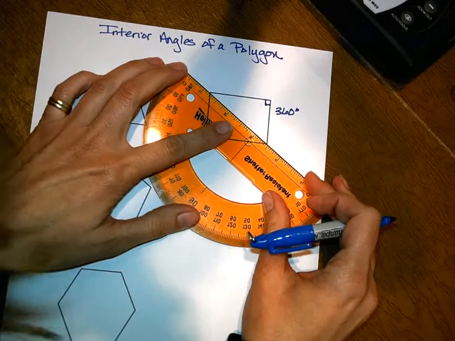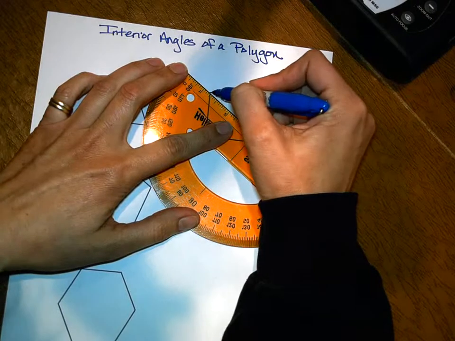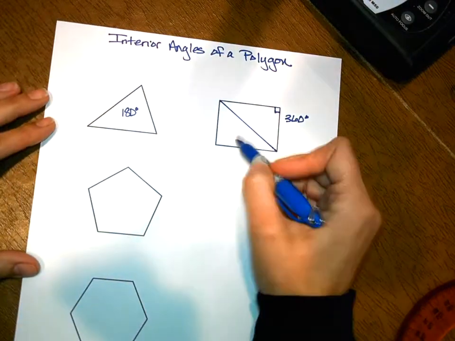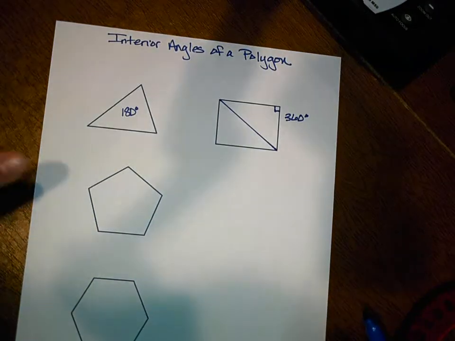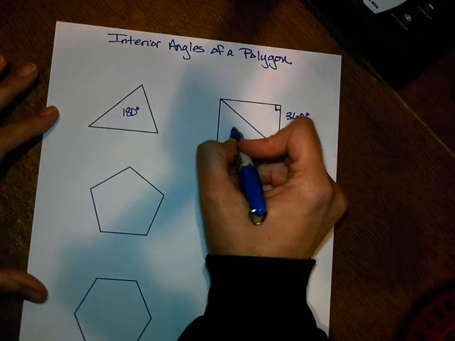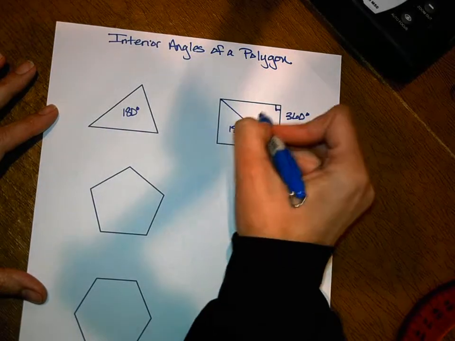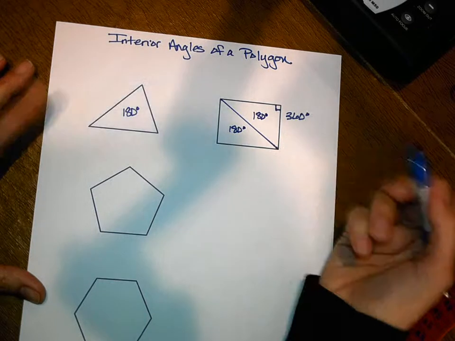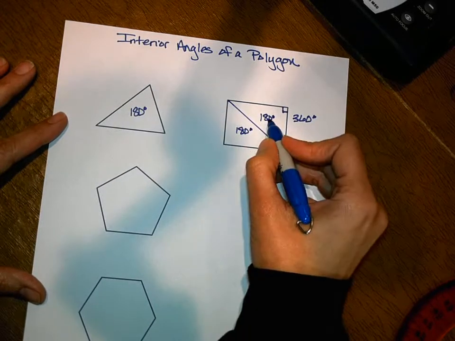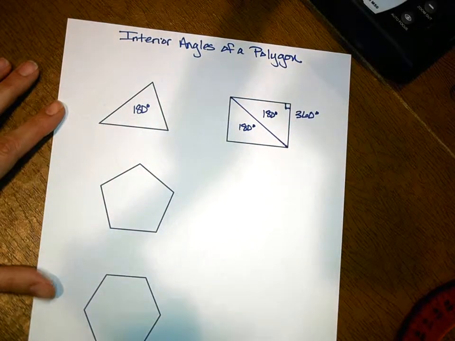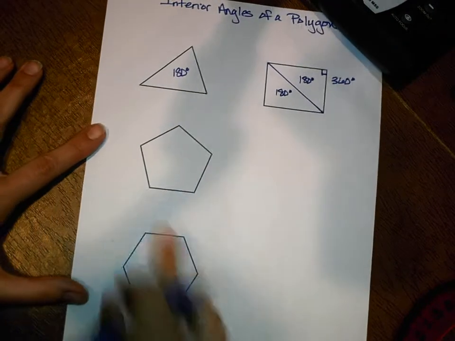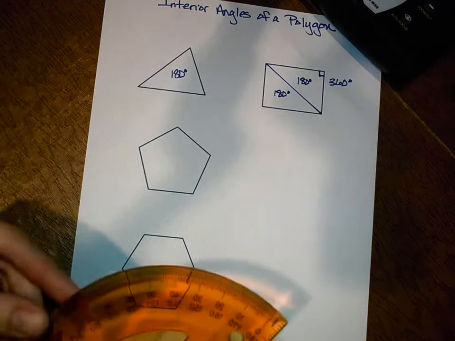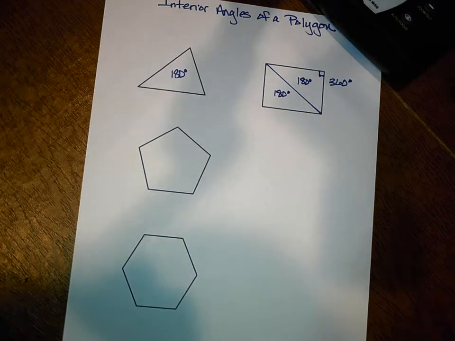If we create the smallest number of triangles inside the shape as we can, for instance, by drawing that line, I now have 2 triangles, and I can't create any less than that. Each triangle has 180 degrees in it. So for instance, a quadrilateral or a rectangle or a square, 180 plus 180 is 360. So we're going to use this method of drawing the smallest number of triangles we can inside a shape to figure out the total sum of the angles inside the polygon.